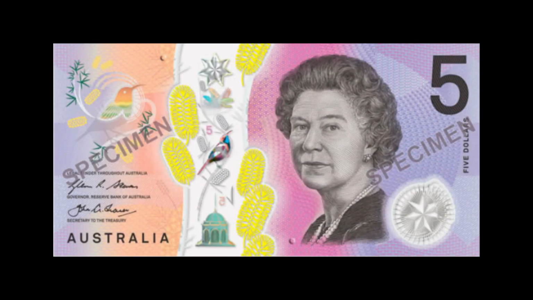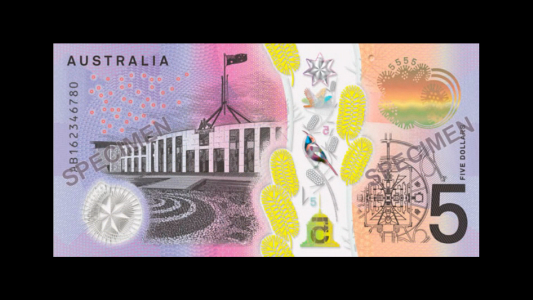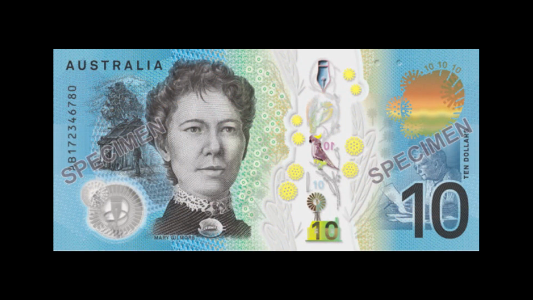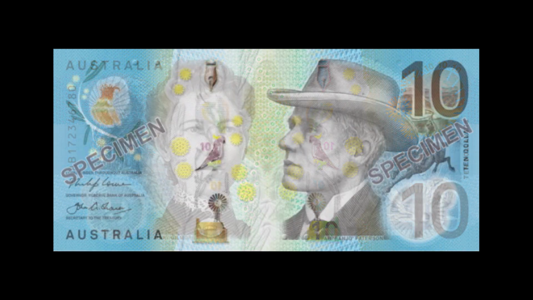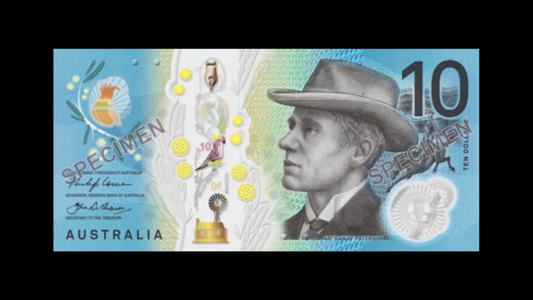Our $5 note is pink and purple in colour. On the front, the main image is of Australia's head of state, Queen Elizabeth II, and on the back we can see the Australian Federal Parliament located in Canberra. The blue $10 note has social reformer and poet Dame Mary Gilmore on the front, and on the back another famous Australian poet, Banjo Paterson, the author of Waltzing Matilda.